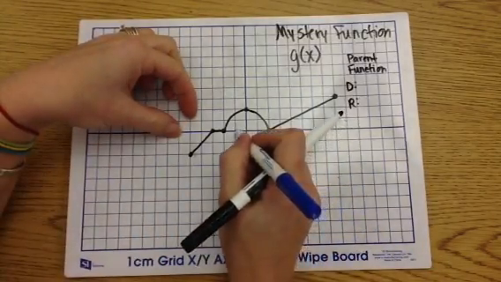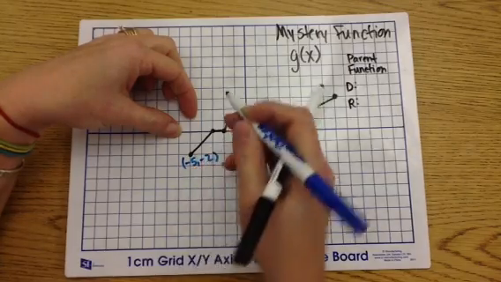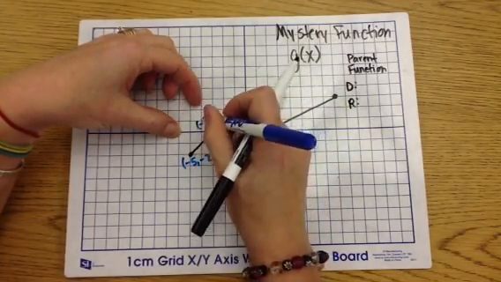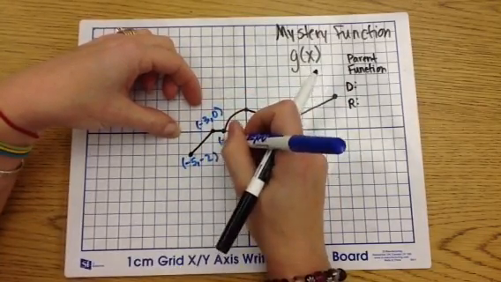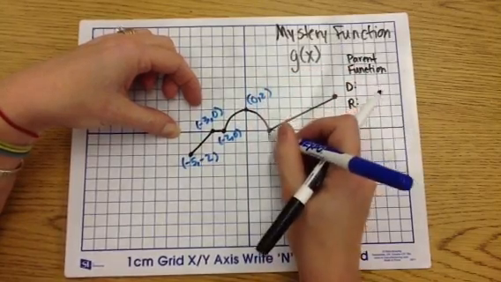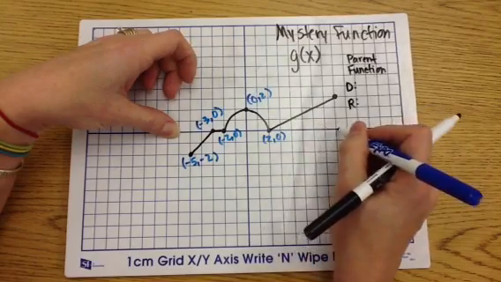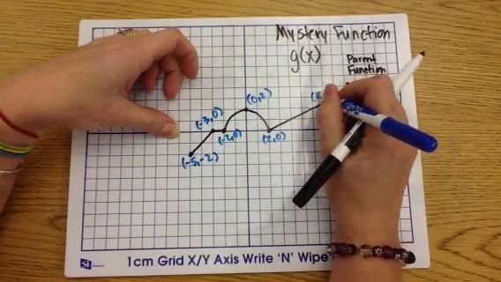So I'll go ahead and label these 1, 2, 3, 4, 5. So this is (-5, -2), (-3, 0), (-2, 0), (0, 2), (2, 0), and (8, 3).